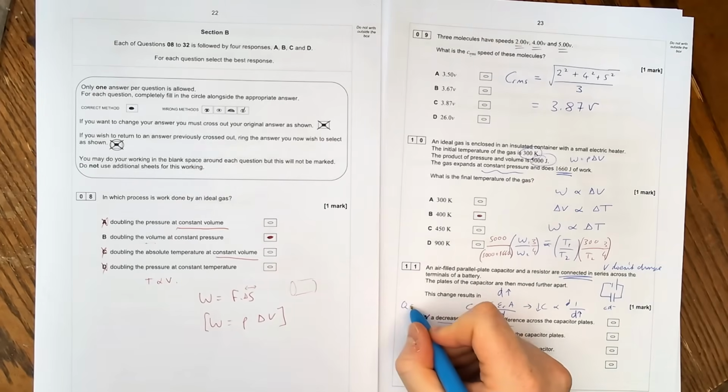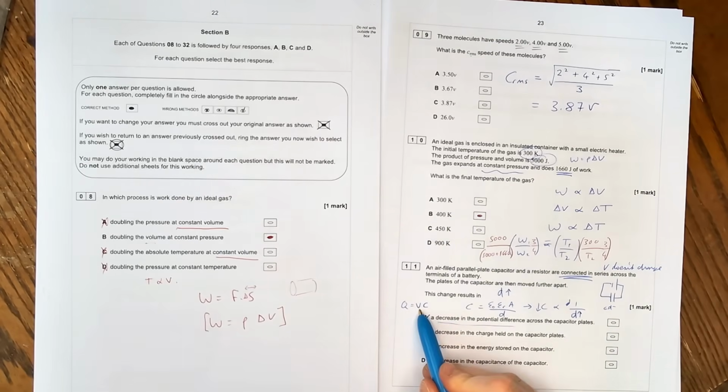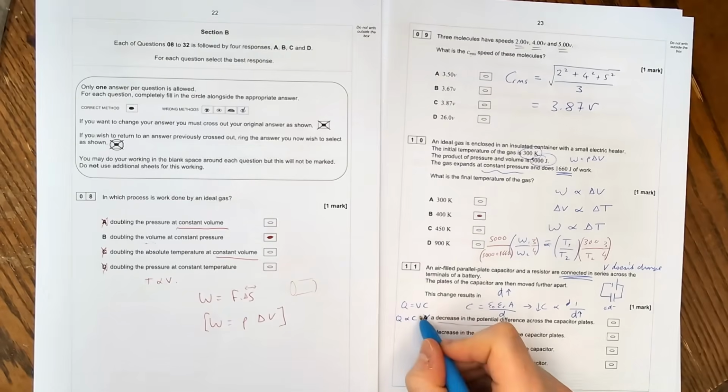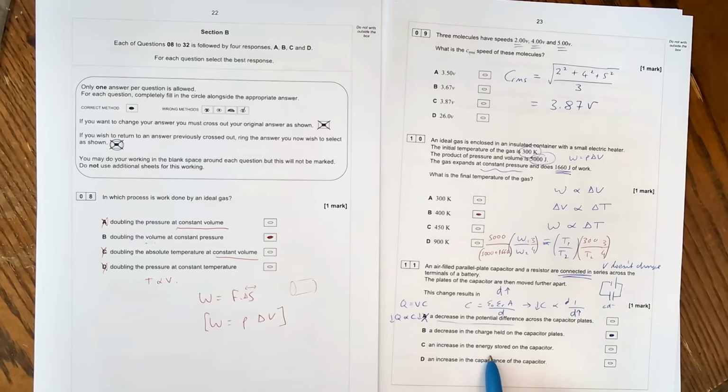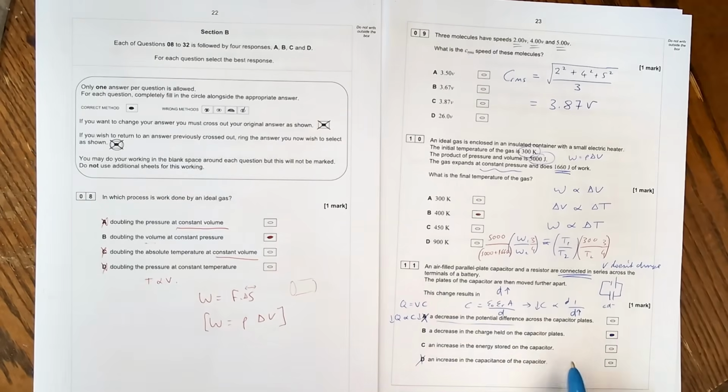Well, Q equals VC. Now if V doesn't change, then Q is proportional to C, so if C goes down, then Q also goes down. So this one could be correct. Let's just check the other ones. Increase in energy stored, no, because both Q and C are going down and potential difference doesn't change. All the equations for energy have either those three factors in them, none of them are going up. And lastly, increase in capacitance, where we just said the opposite of that. So that wouldn't be correct either, so it's option B.